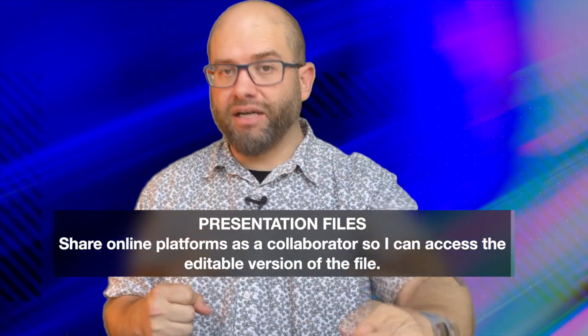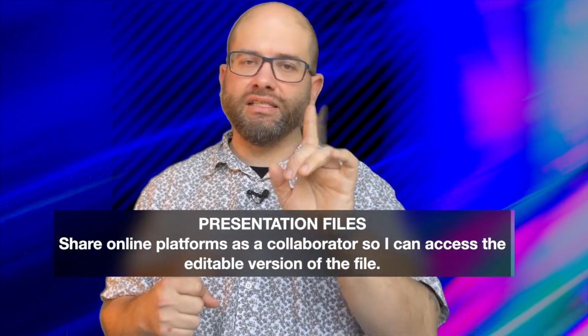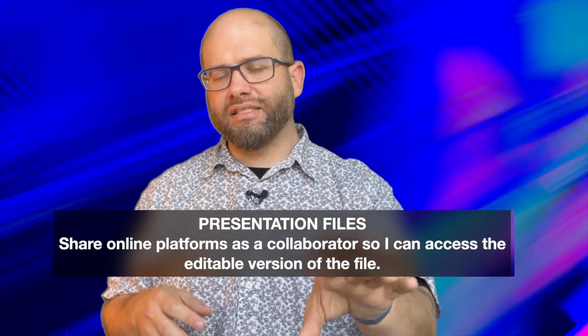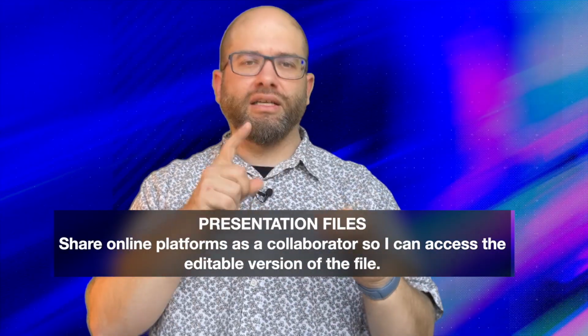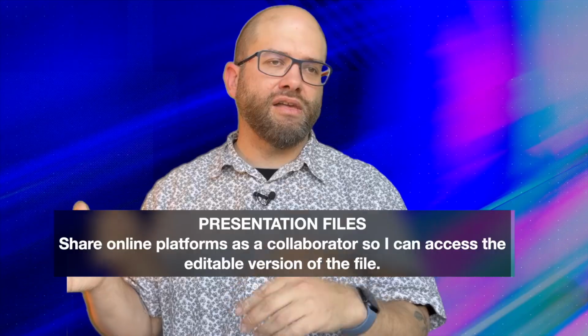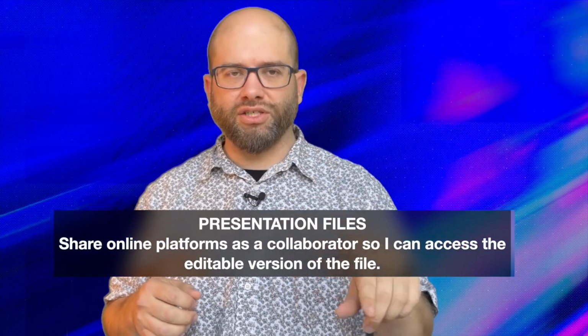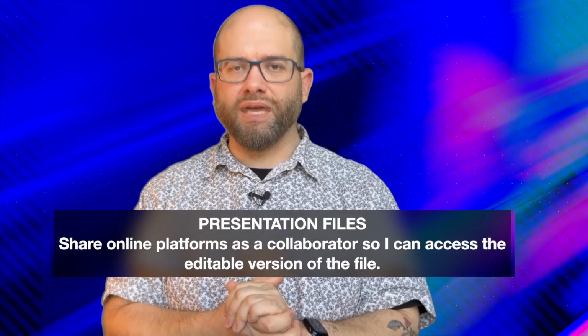So as a collaborator, not as someone who's just viewing it. This is particularly tricky in Canva, I find, is that if you just hit share and you send it to somebody, then it's going to send you to their ability to click through the display version of it on their own. No, I want you to actually share it with me so that I can see your use of the various features in the platform. This is one of those times that I actually want to see that.